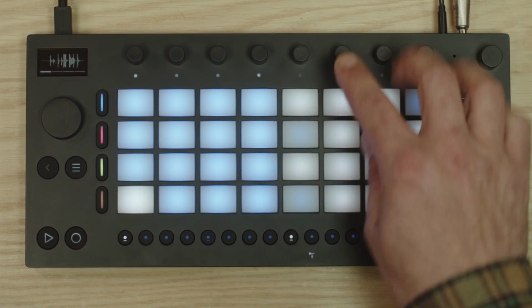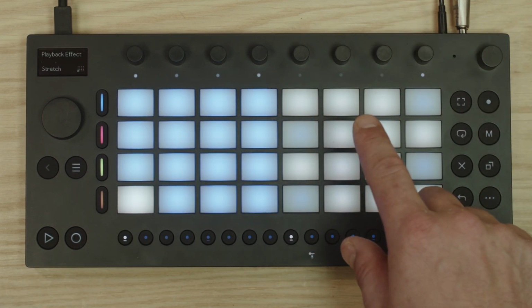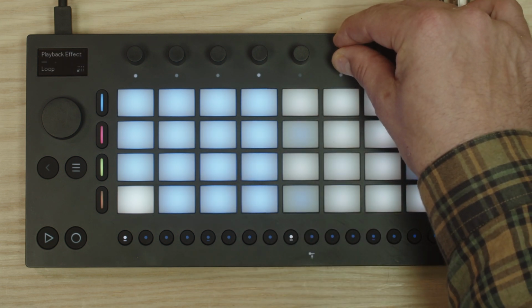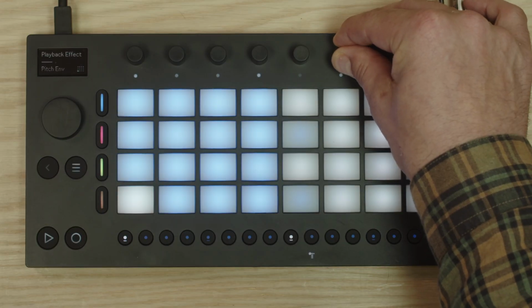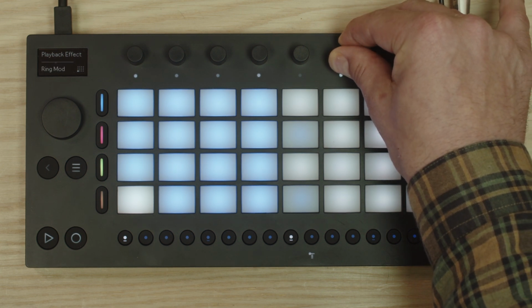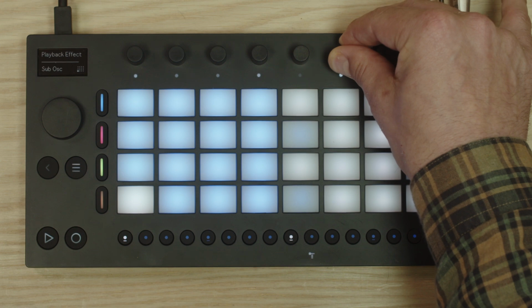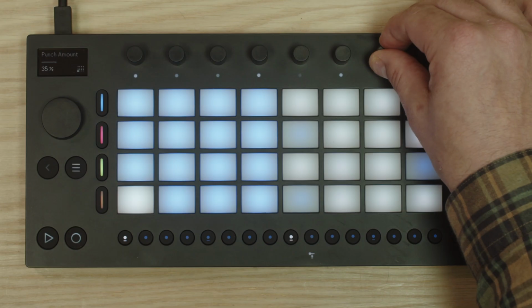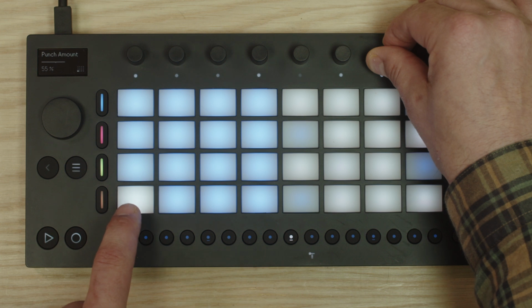Yep, that's cool. The other thing I'm going to do is mess with the playback effects for each pad. So there's a few in here. Stretching does time stretching in a granular sort of hardware sampler way. Looping. There's a bunch of other ones. Pitch envelope does a pitch drop, which is good for drum samples. 8-bit, FM and ring mod all sort of mess with the sound. Sub-osc and noise are good for adding to drum sounds. But what I want to do is use the punch one, which sort of messes with the transients. I couldn't describe exactly how it works, but it sounds pretty cool.